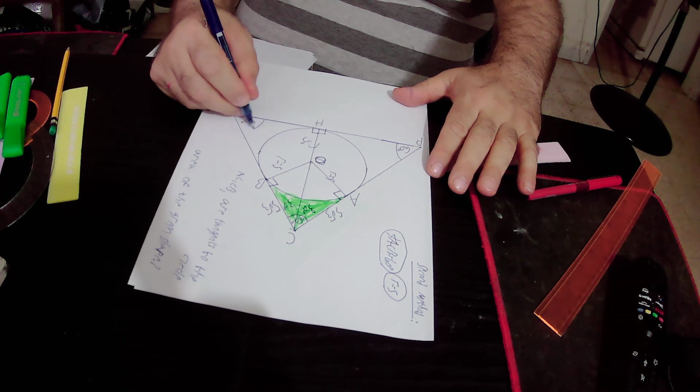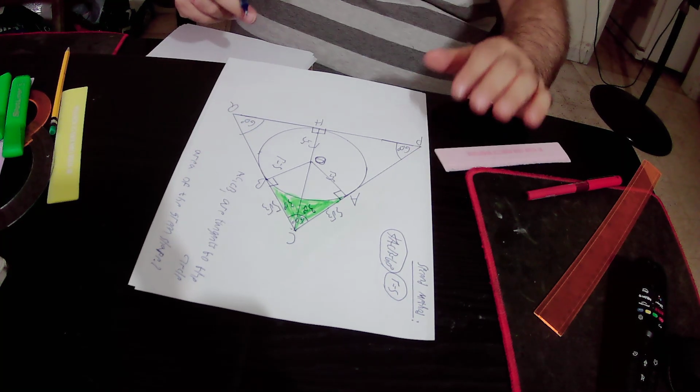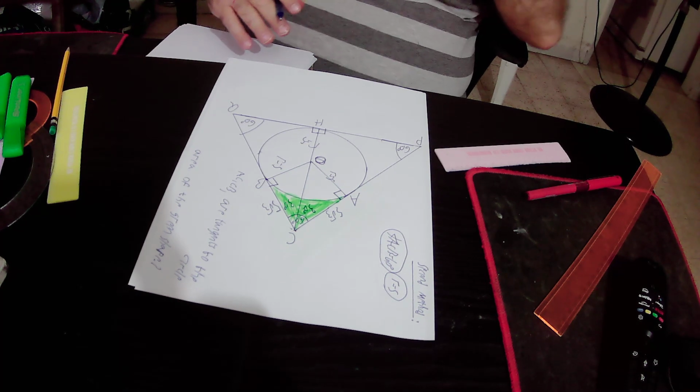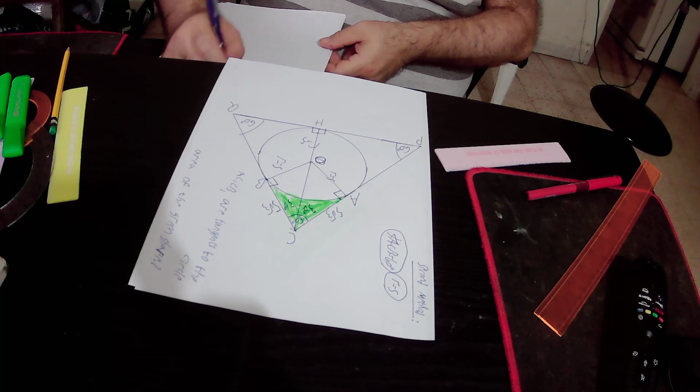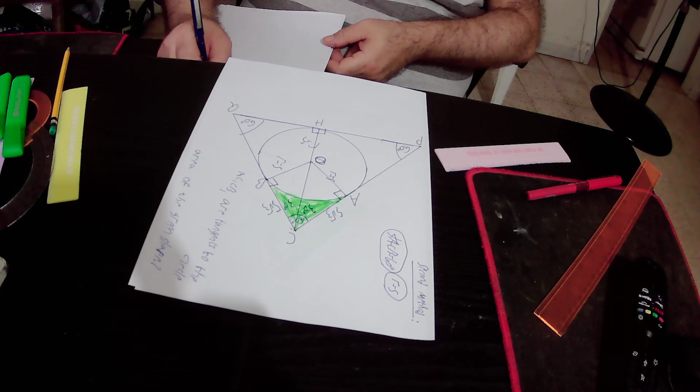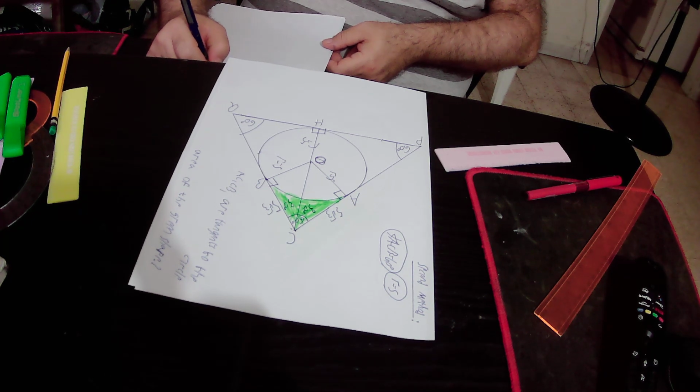So in the big triangle CPQ, we have three angles that are equal to 60 degrees. Therefore, we can conclude that triangle CPQ is an equilateral triangle.